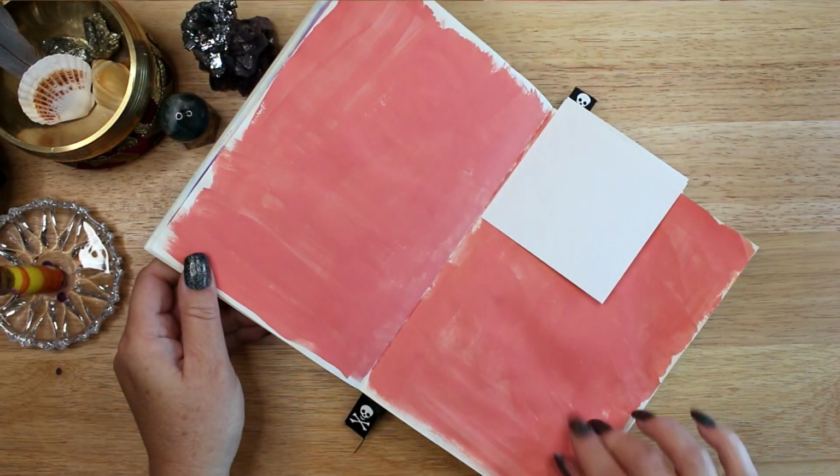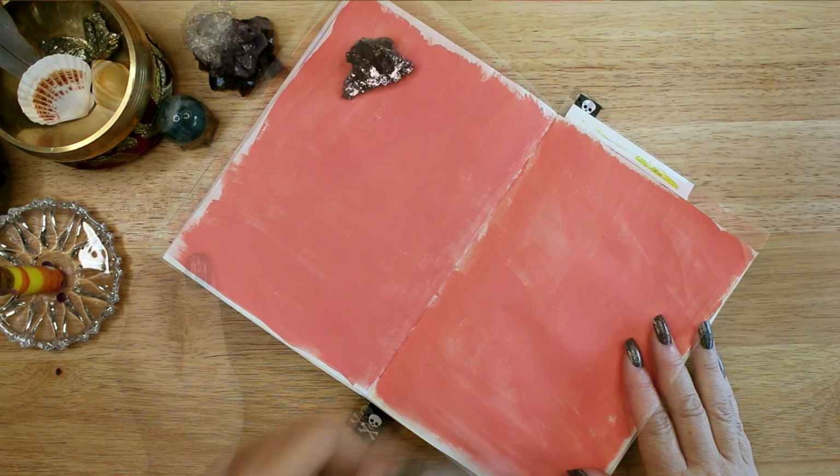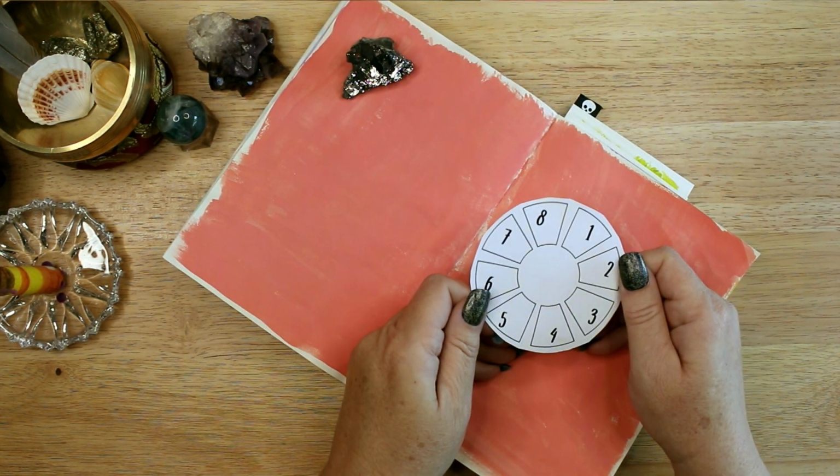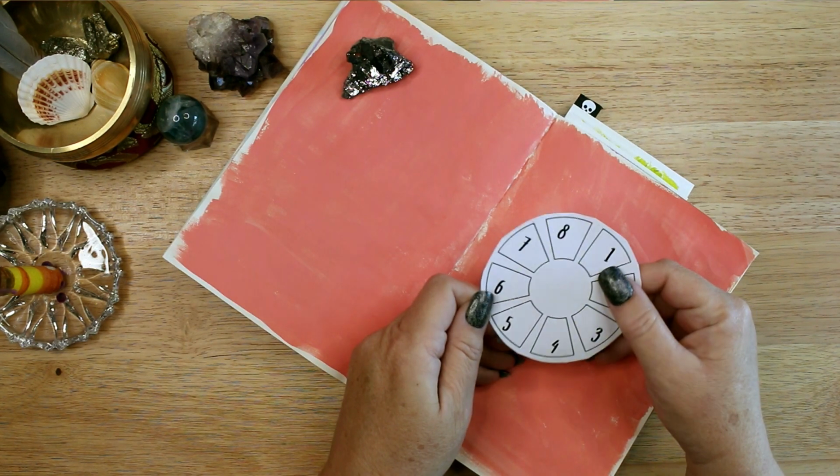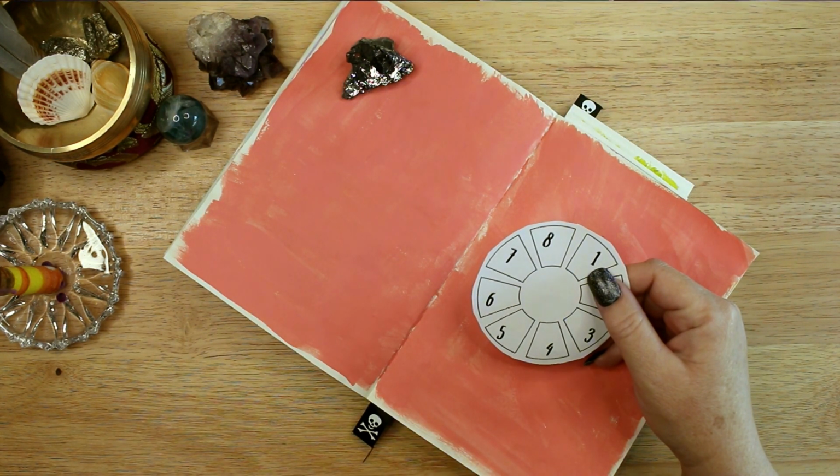The second method of creating a magical signature sigil is my tried and true favorite that you may have seen before if you've watched other sigil videos on this channel.